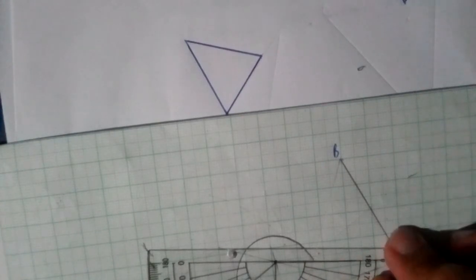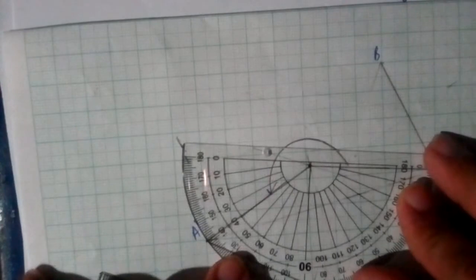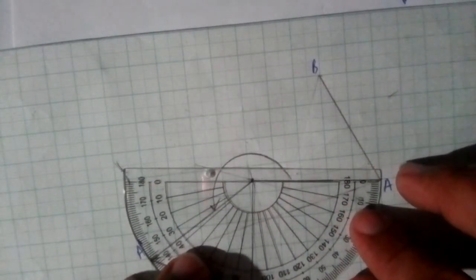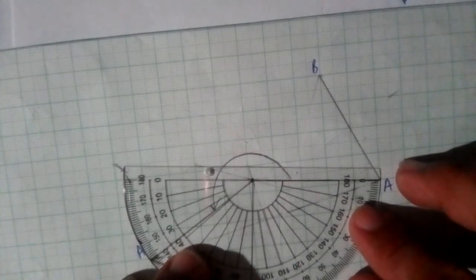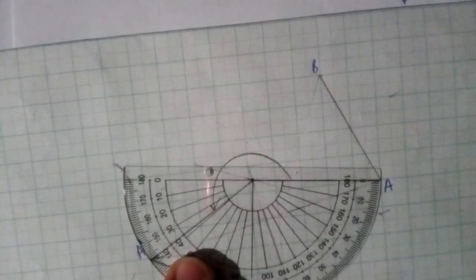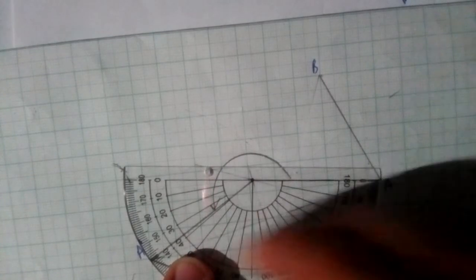You see that? Is that clear? Let me zoom in a little bit. Yeah, that's 140, 141, 142, 142.5.